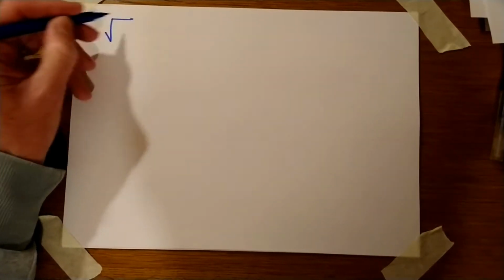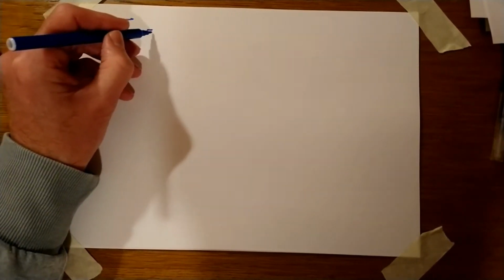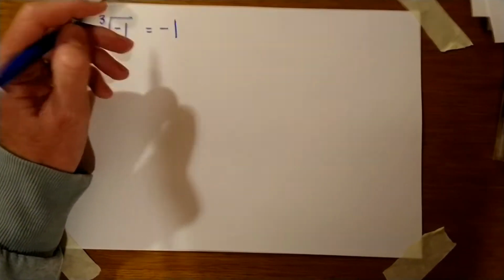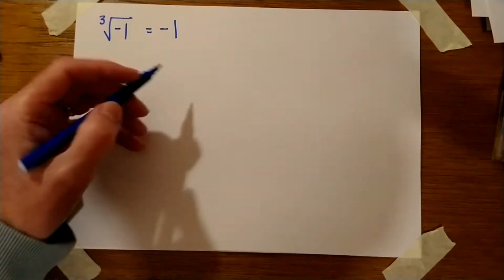So what about the cube root of -1? Well, we know that one possible answer is -1. And in fact, if they haven't studied complex numbers, most people would say that's the only possible answer. But that isn't quite true.